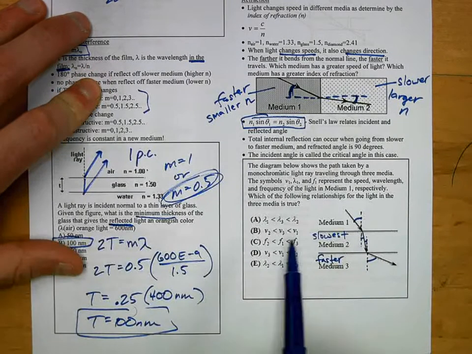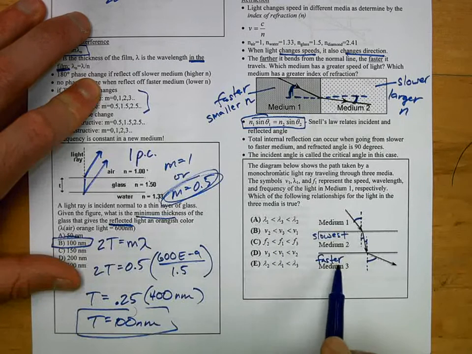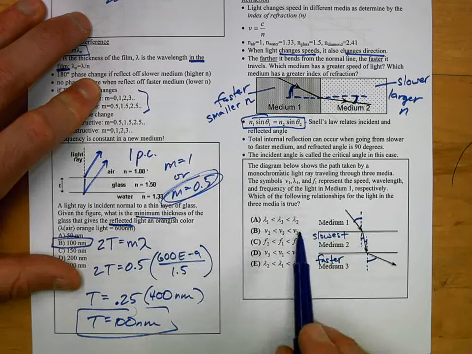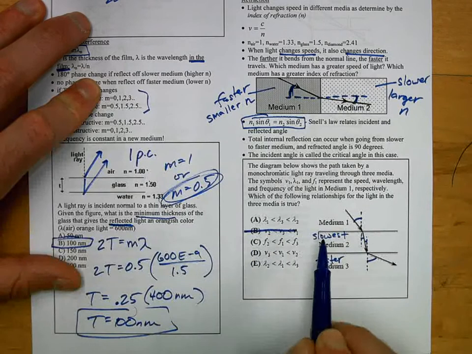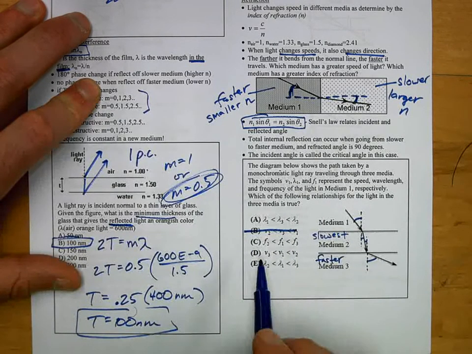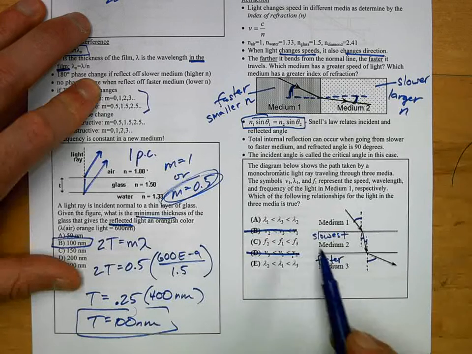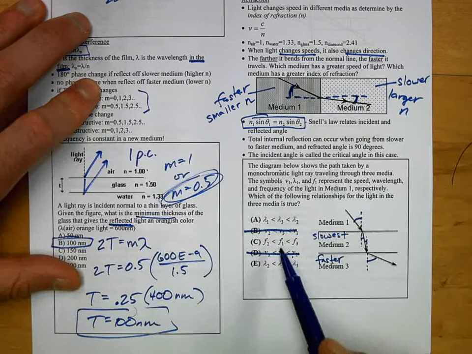So the first thing that I'll look at on the answer choices is the speeds. V3 is the fastest. So B cannot be true because V1 is not the fastest. D cannot be true because V2 is not the fastest. Okay, so now I have to start looking at wavelength and frequency.